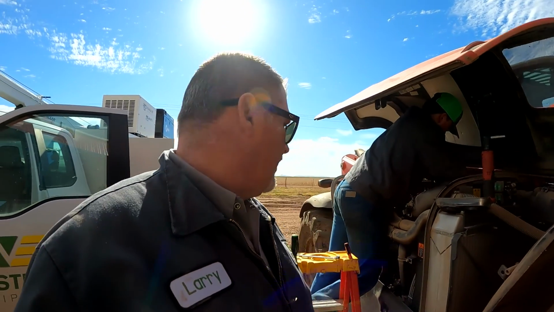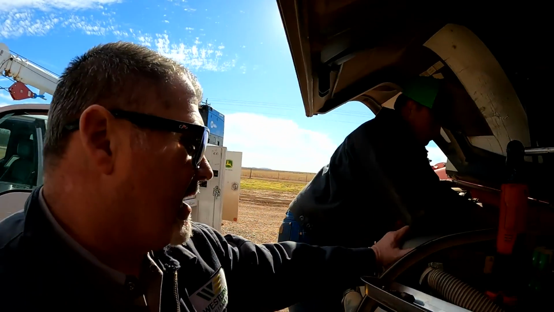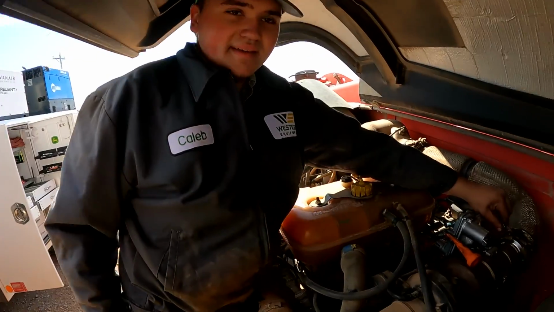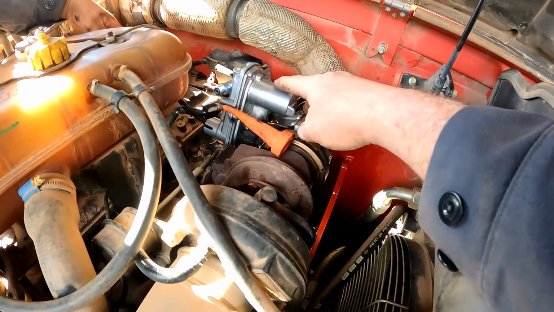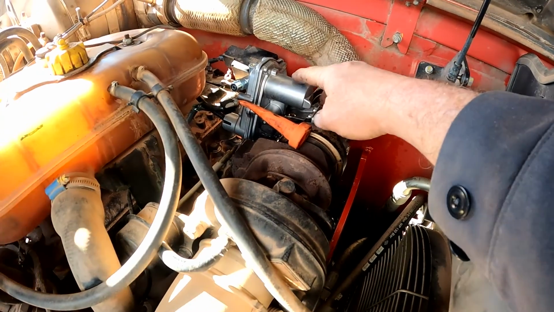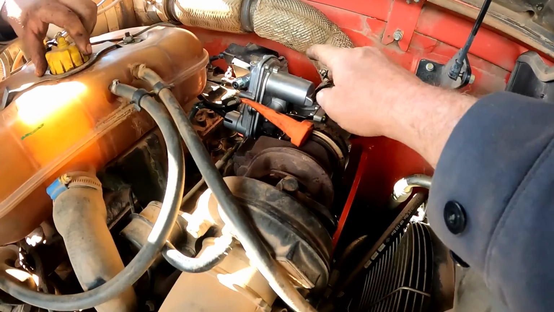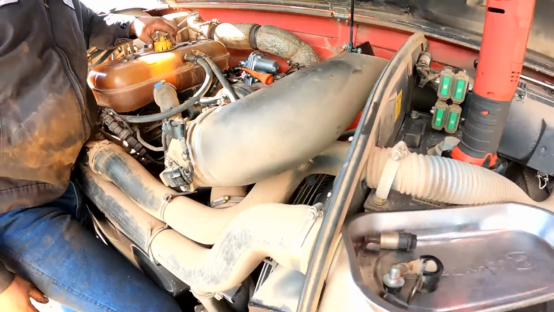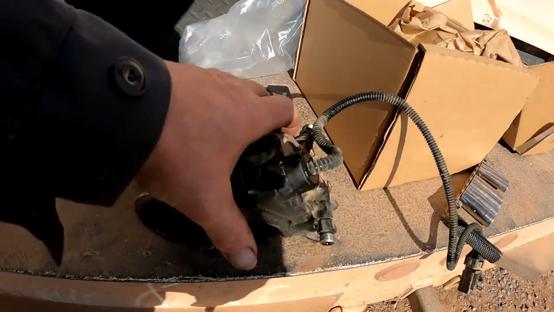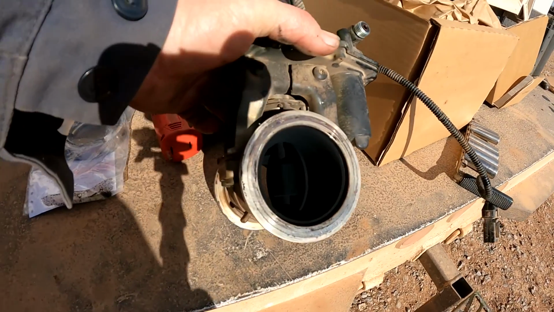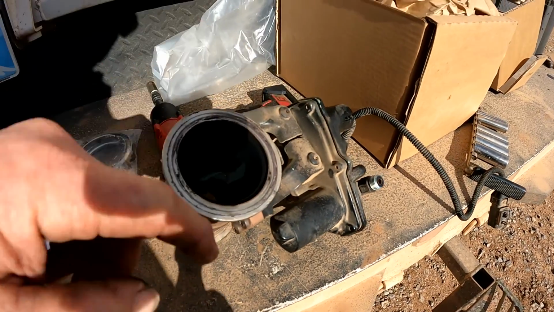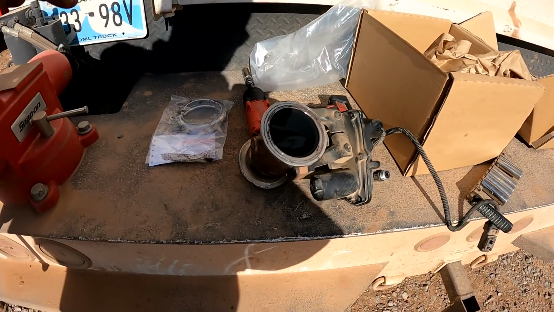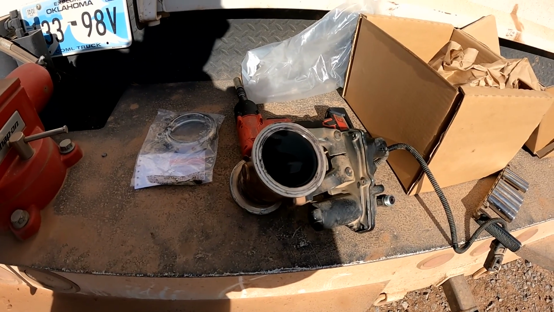So we're installing a new exhaust actuator now, and I'm going to show you where that's at. Here I got Caleb up here working on this, and that is the exhaust actuator. Okay, and I've got the old one on the back of the tailgate, so I'm going to show that to you real quick on this little 4.5 liter engine. This is the exhaust actuator on this engine. If you can see, it's got a butterfly valve in here, and it has an actuator here that moves this butterfly whenever we're doing an automatic regen on this machine.